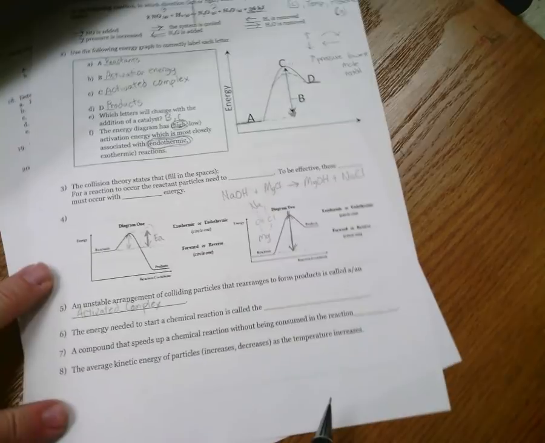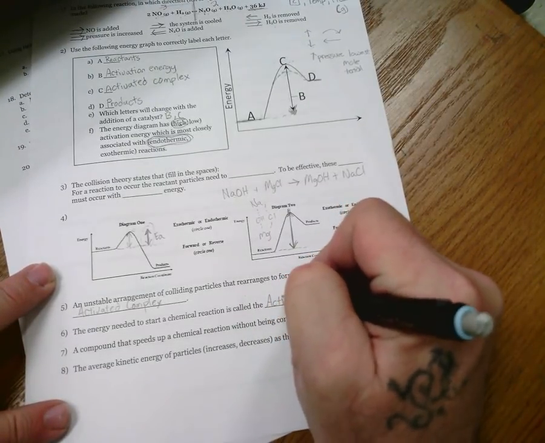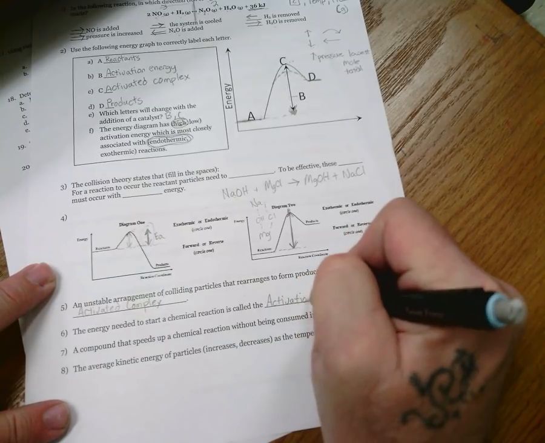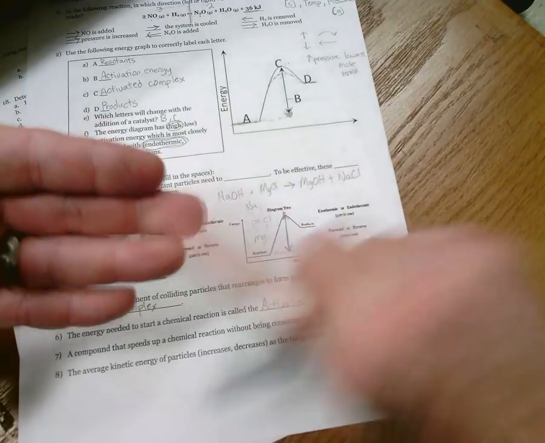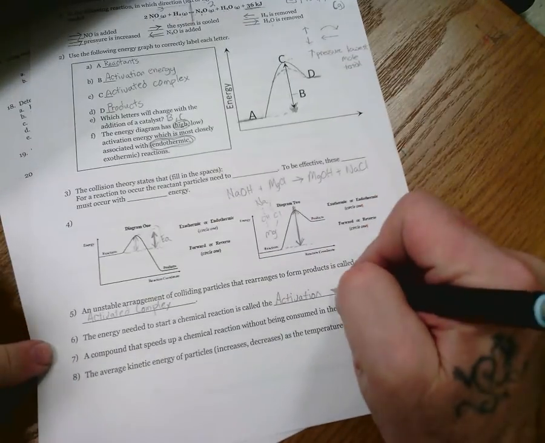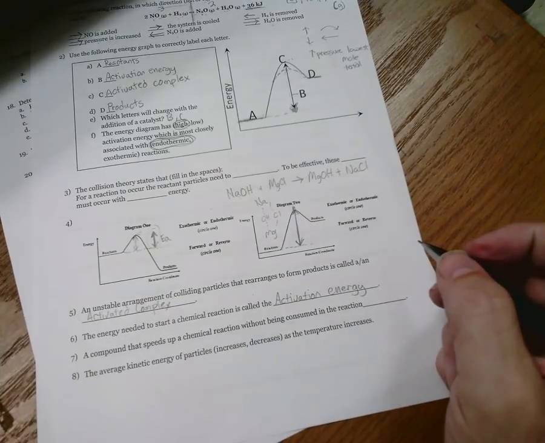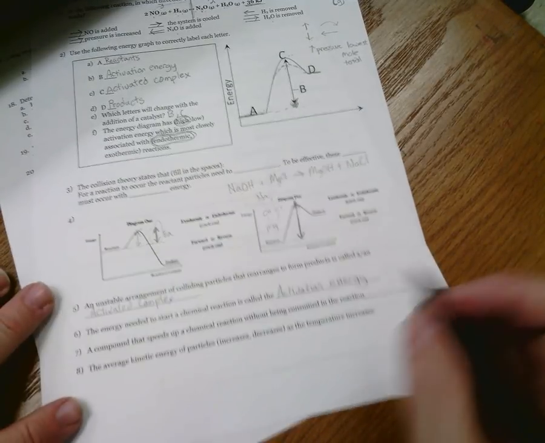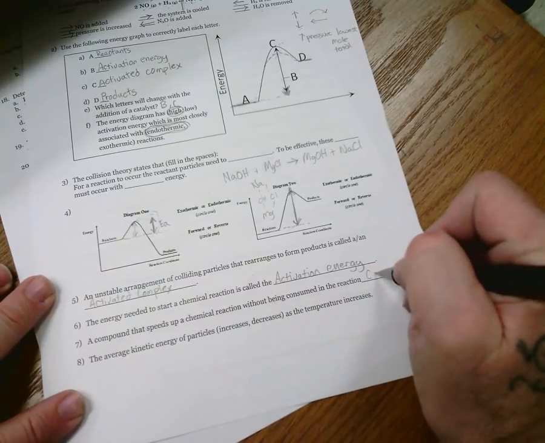The energy to start a chemical reaction, we know this is activation energy. If I strike a match, I'm adding activation energy through the friction on the side of the box, and I'm adding that heat. Activation energy. And then once it starts, the match is burning. That's called combustion. A compound that speeds up a chemical reaction without being consumed in the reaction is a catalyst.